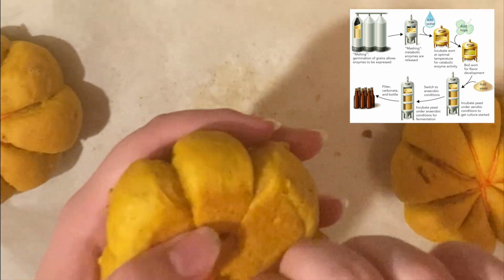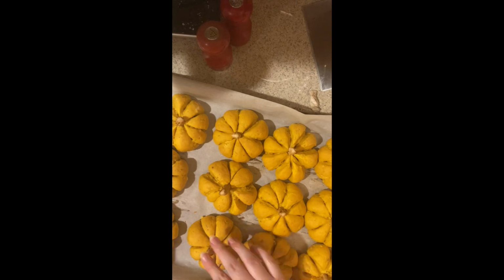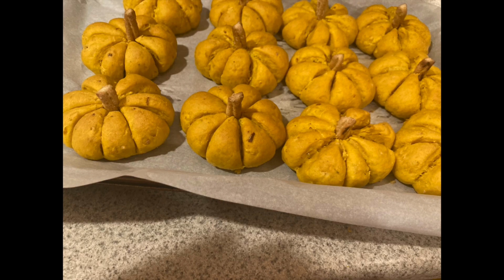You will now want to cut out the string and push half a pretzel into the top of each pumpkin. I hope you learned something about fermentation and maybe made some pumpkin bread.